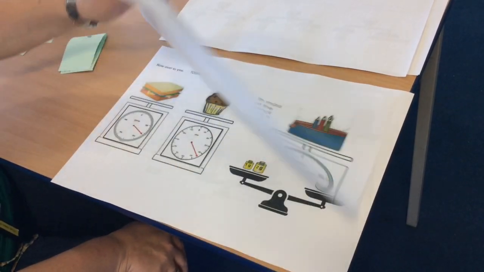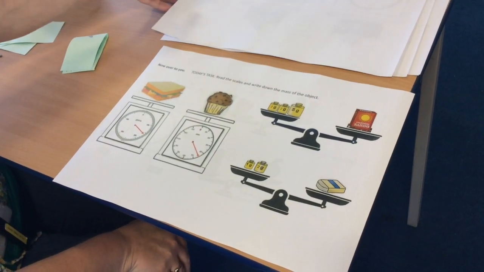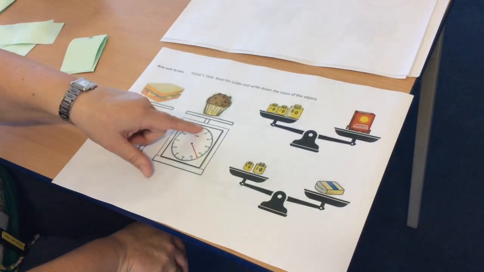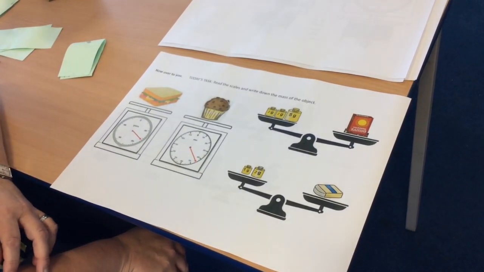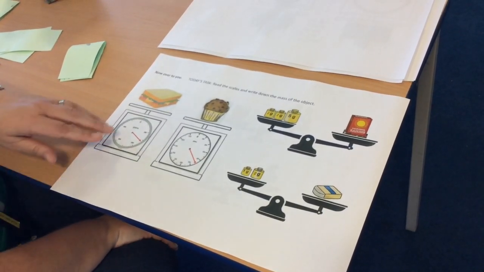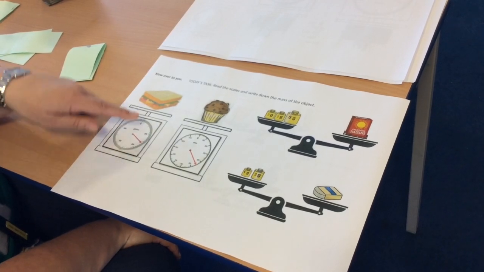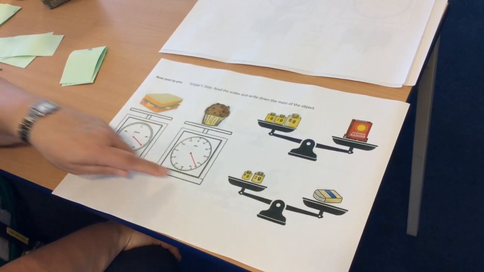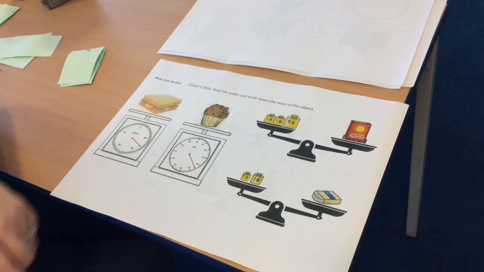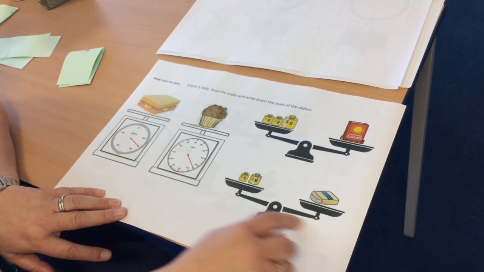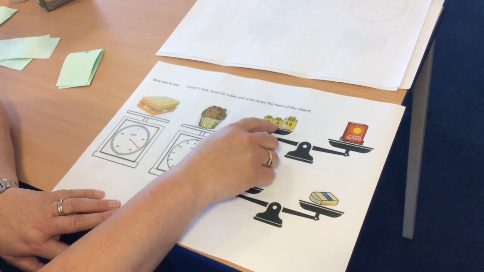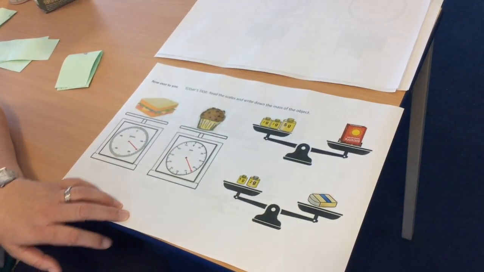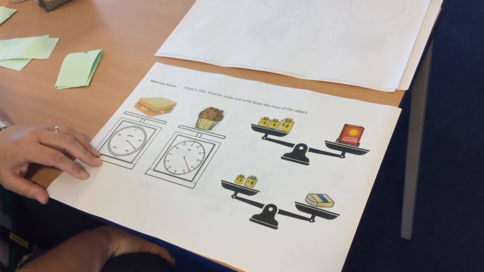So it's really important that you pay attention to this when you do the task for today, because there are some measuring scales that have different scales on them. You will be able to see this easier on the screen and if you print it off. So what I want you to do is to look at the scales, read the scales, and write down the mass of the object underneath. And then we obviously have our balance scales as well. And you will need to add up the total of the marked weights on the other side to work that out.